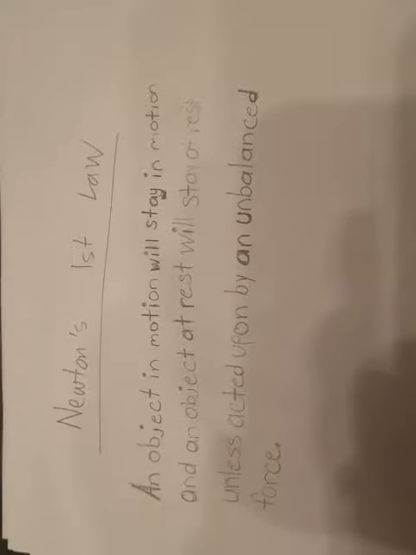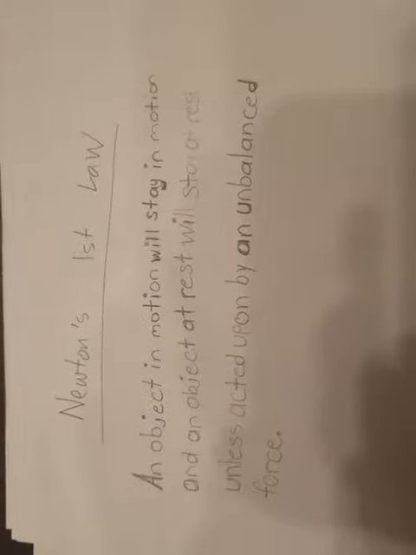Newton's first law states an object in motion will stay in motion, and an object at rest will stay at rest unless acted upon by an unbalanced force. So if an object stays there, it's going to stay there. If an object keeps moving, it's going to keep moving until an unbalanced force acts upon it.